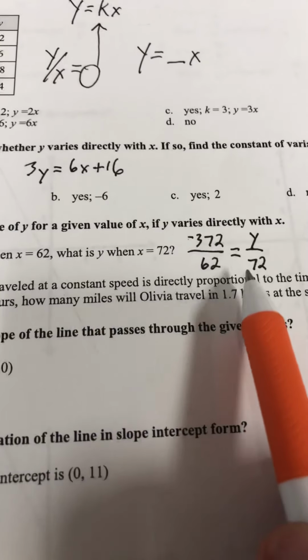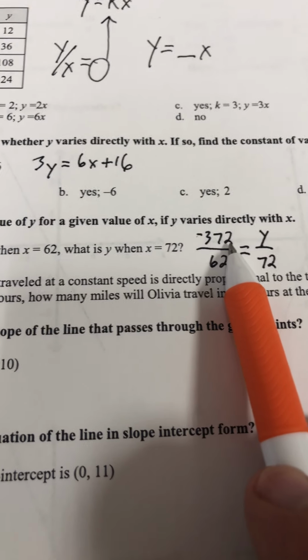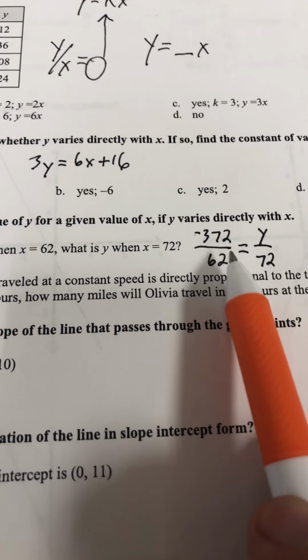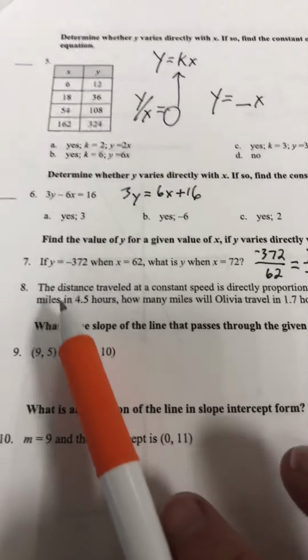In other words, take 72 times negative 372, keep that number on your calculator, divide by 62, and that will give you y. Same thing for number 8.